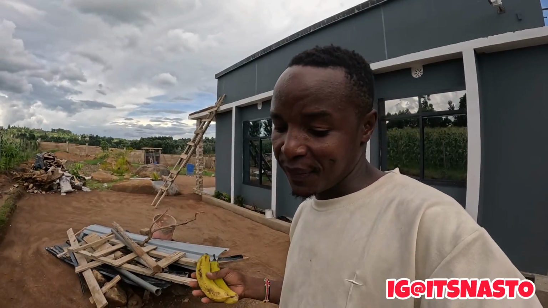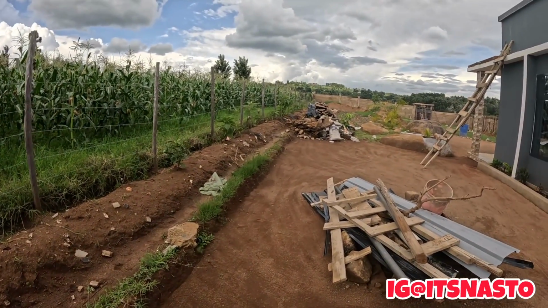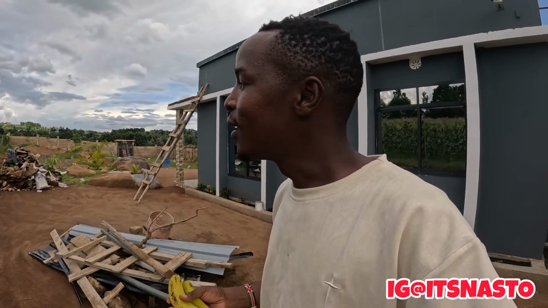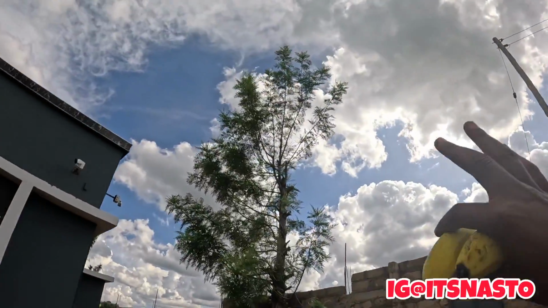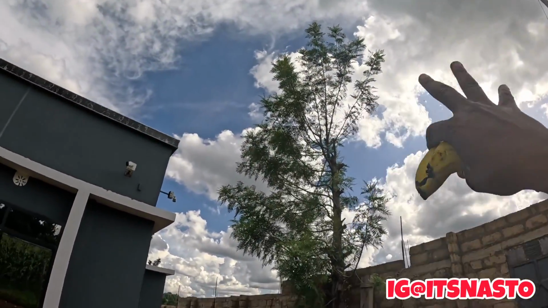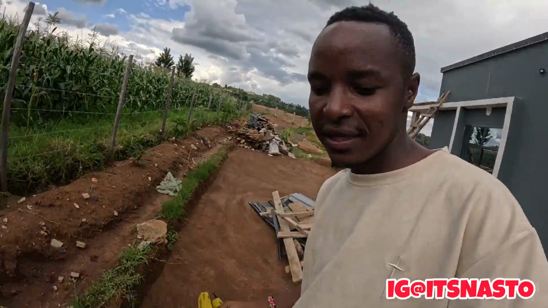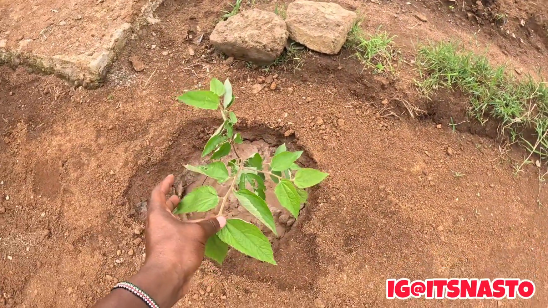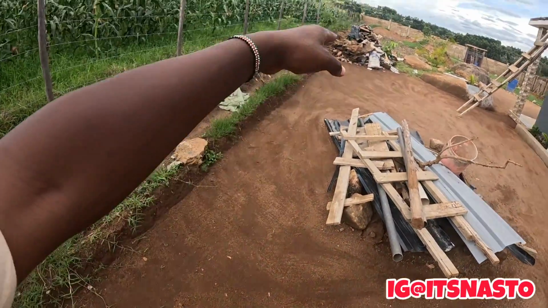So plant trees, plant as many trees as you want. Plant them so that one day when you officially start building your home, you already find the trees are big enough. Birds will be coming to your compound. Plant fruit trees, plant indigenous trees. Like yesterday, I also added another tree here for shade. I will buy another one, put one there, another one there.